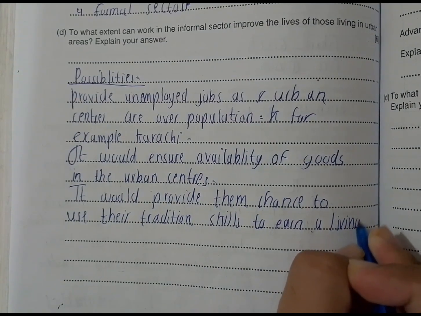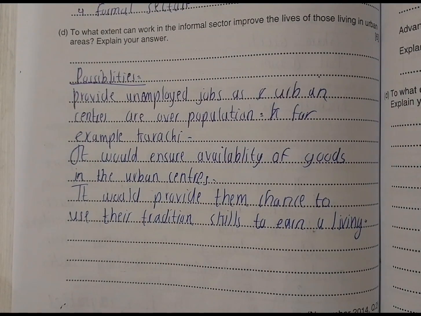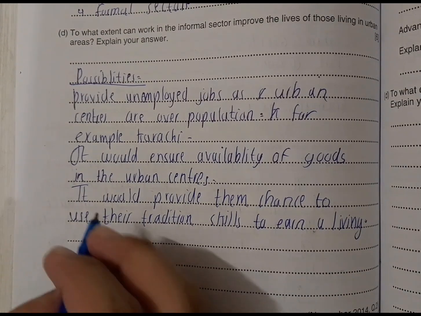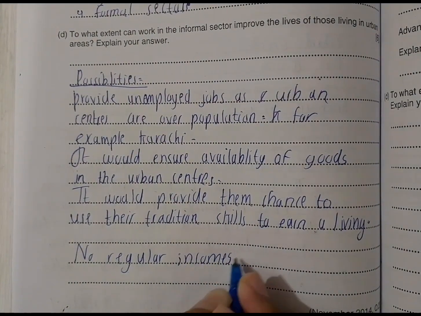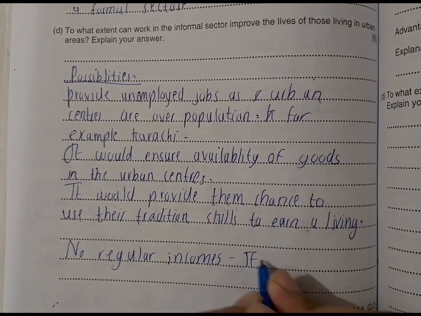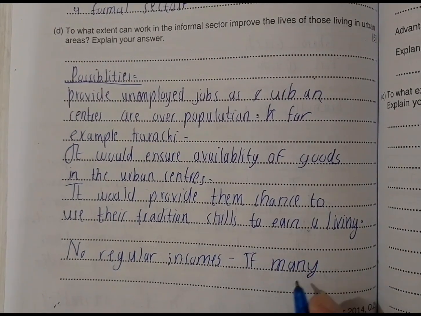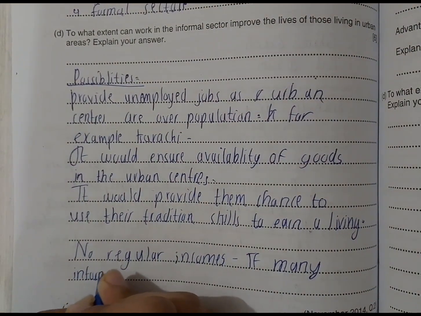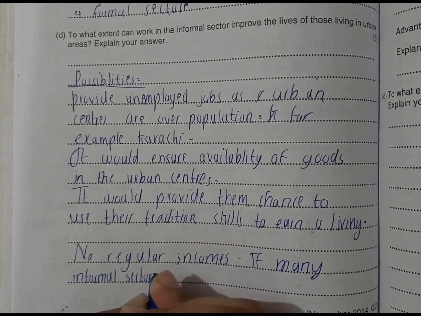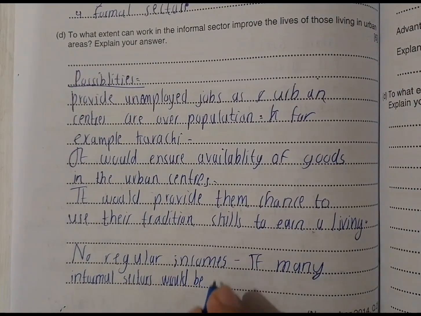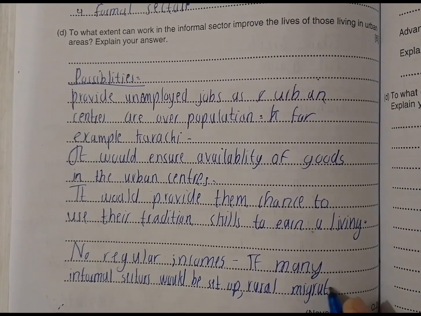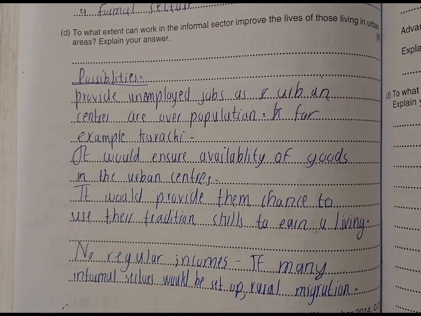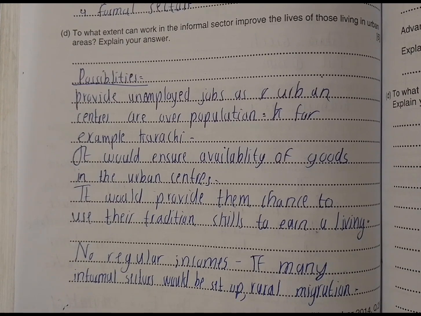Now you have to write what the disadvantages of such informal sectors are. You have to just write in general that there are no regular incomes, and an important point is that if many informal sectors are set up in urban areas, rural-urban migration would increase, which would lead to further crimes, for example thefts, or you can write that cities would become overpopulated further, which would create pressure on resources.